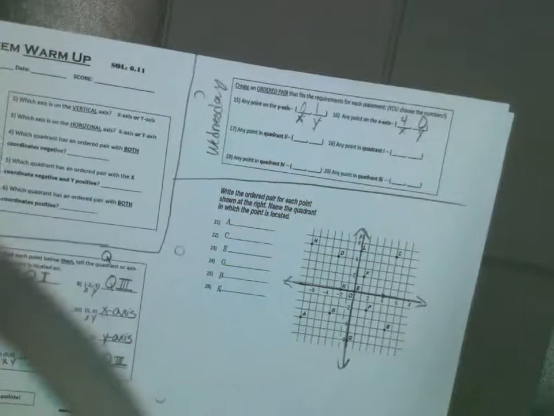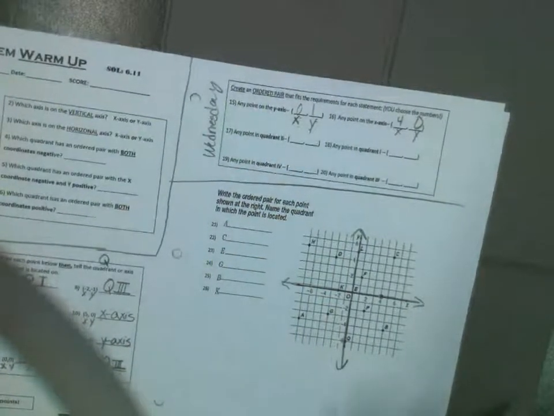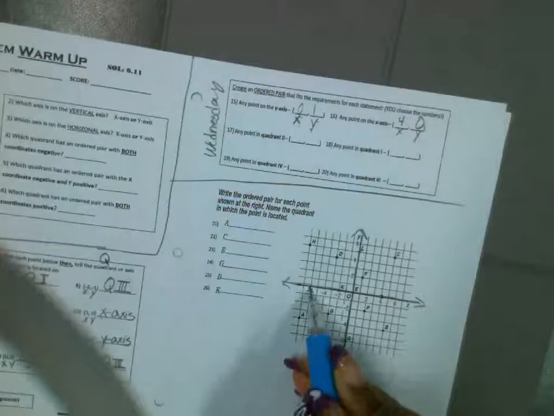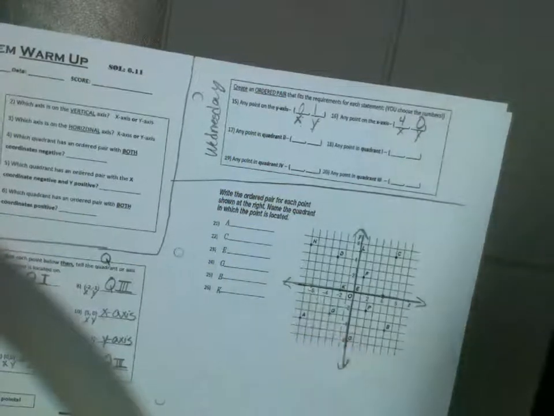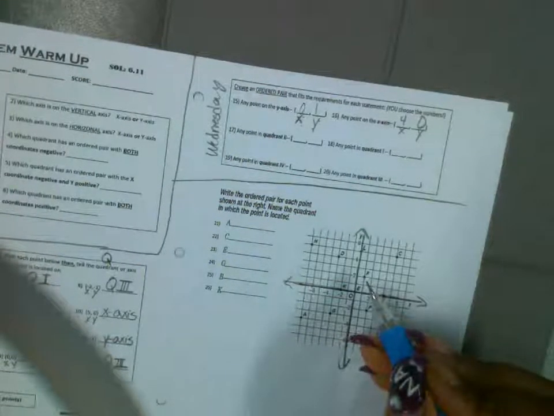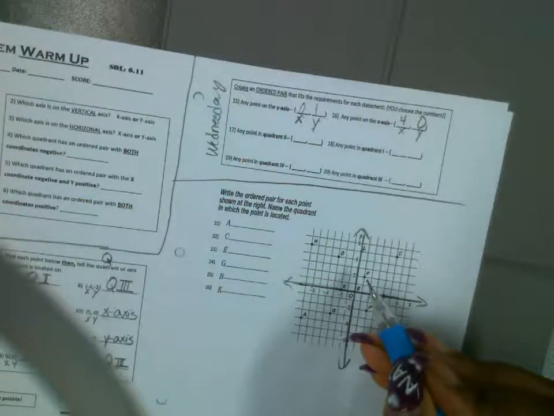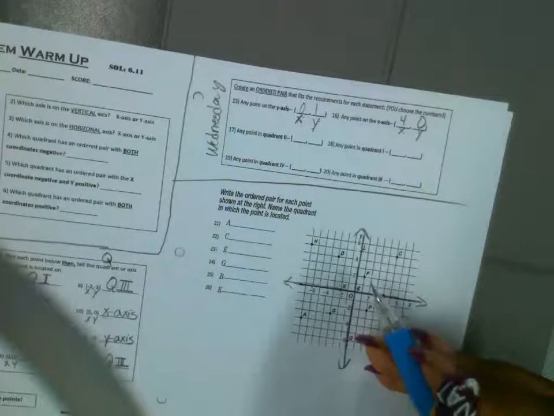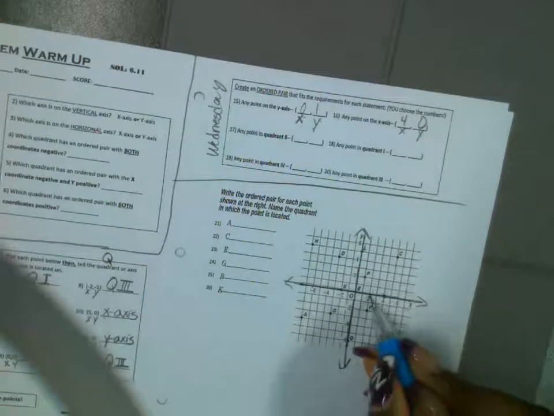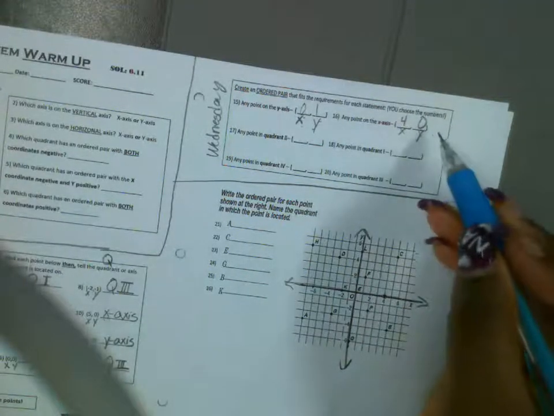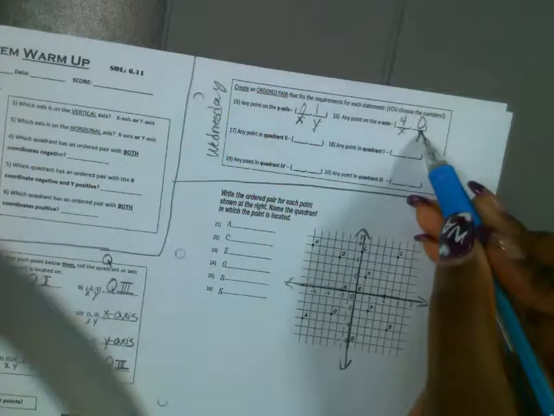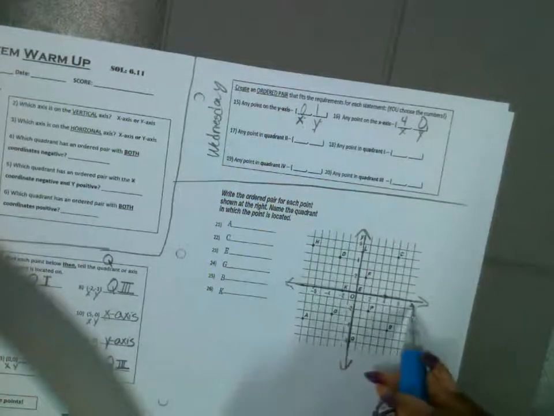Can anybody give me another example? Negative 6, comma 0. Very good. Another example? Two, comma 0. Very good. Dylan, do you have an example, babe? Or no? Okay. Anybody else? So anytime the y coordinate is 0, then that point is going to be on the x-axis.